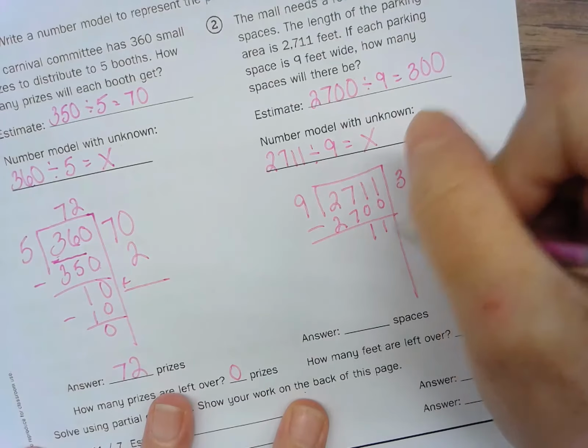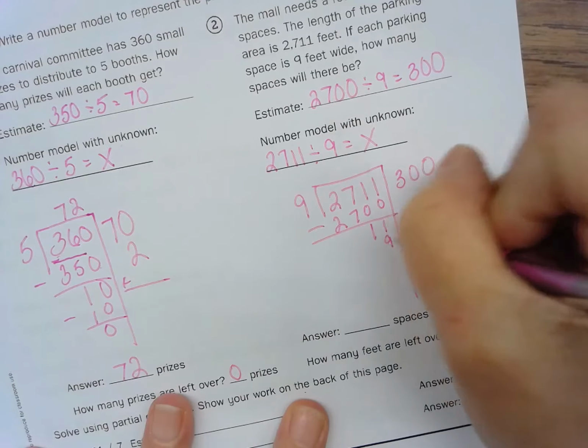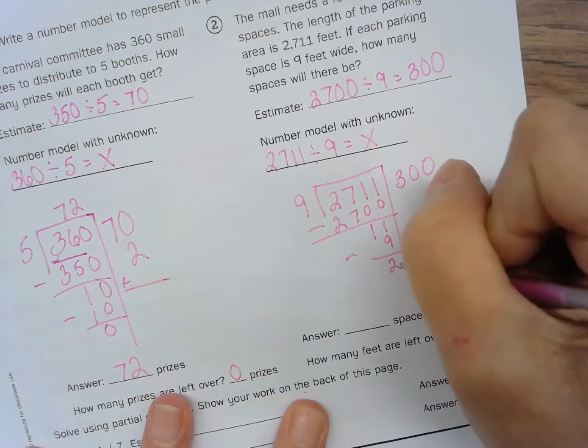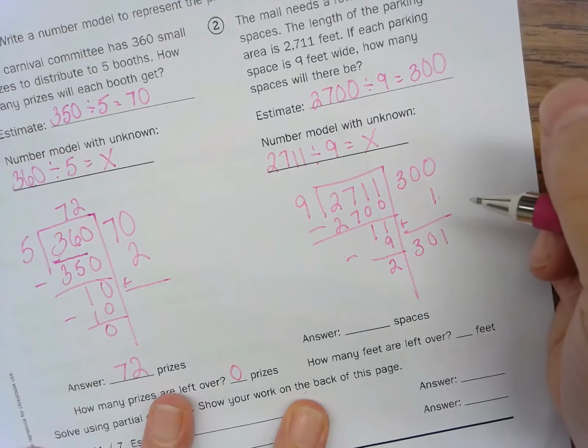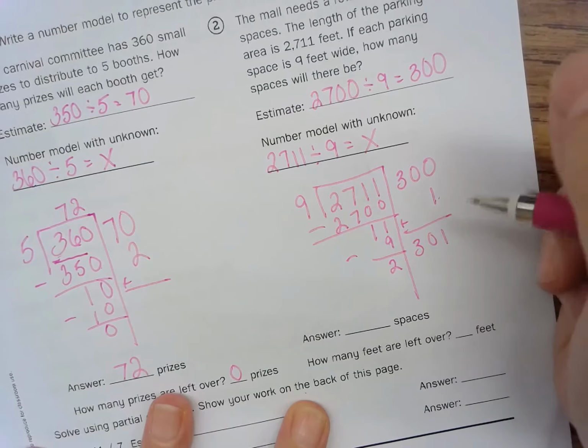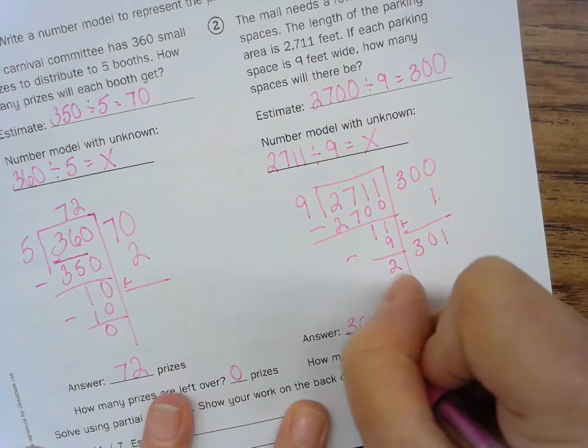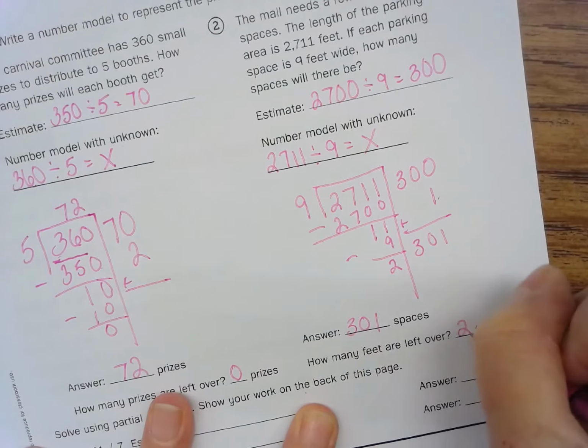9 goes into 11 once. 1 times 9 is 9. So we have a remainder of 2. Add this together, it's 301. So it's 301 spaces with 2 feet left over.